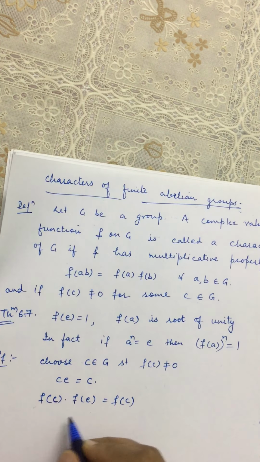Continuing this process, we get a set of elements A1, A2 up to AT, let us say, and a corresponding set of subgroups G1, G2 up to G(T+1). Because corresponding to A1 we are getting G2, corresponding to A2 we are getting G3 and so on.